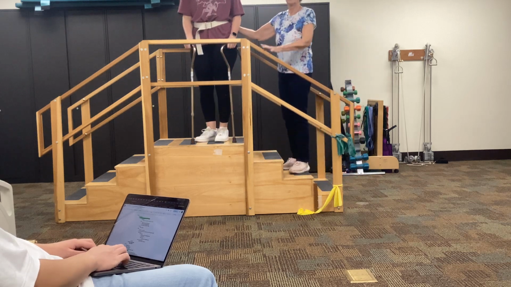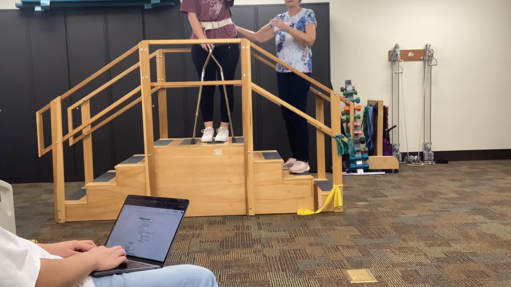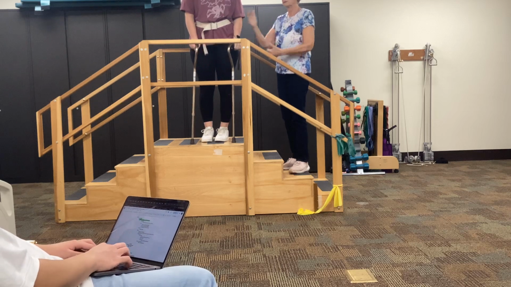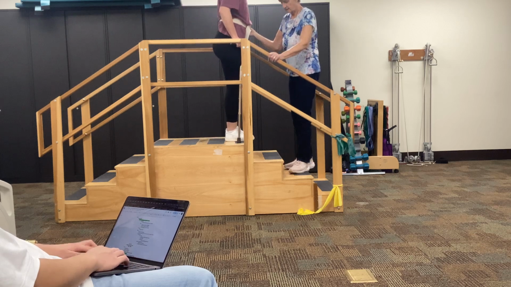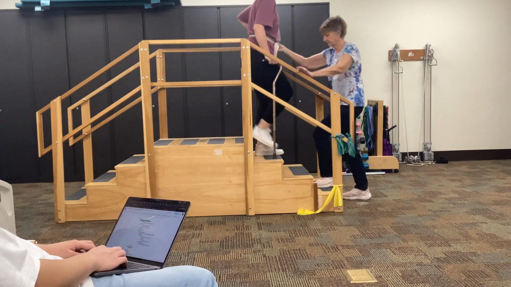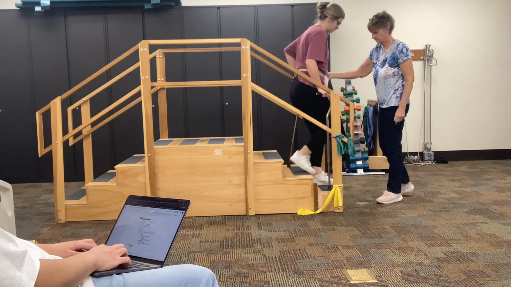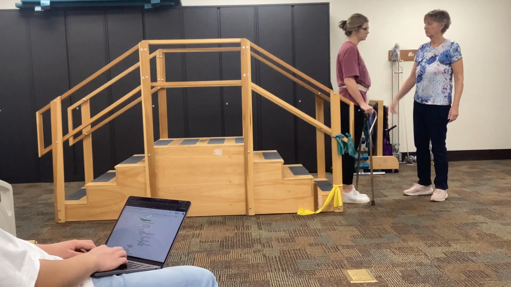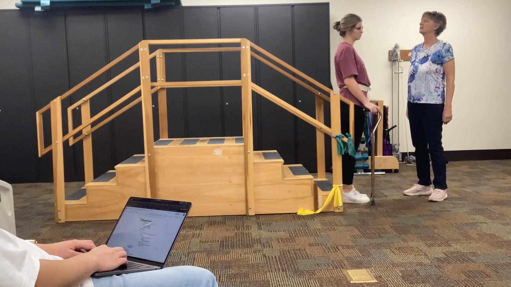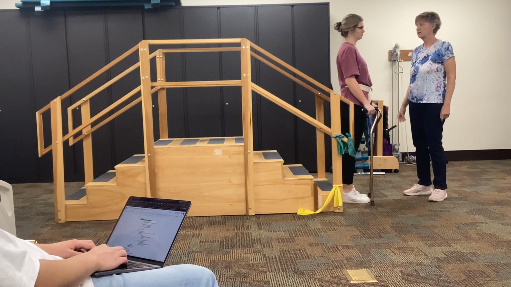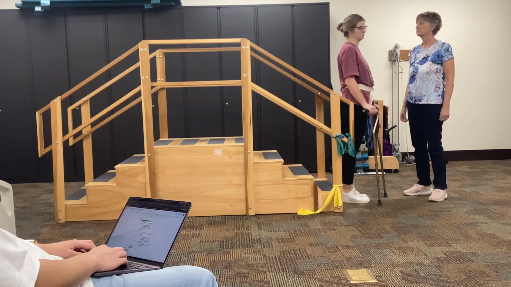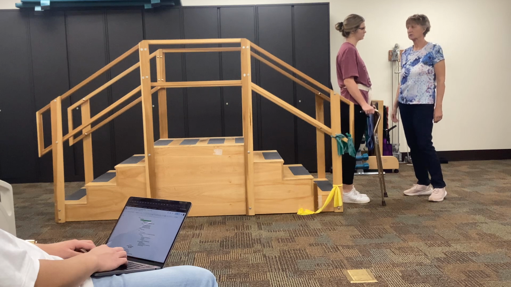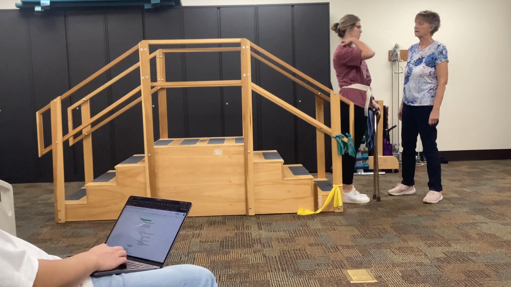Okay, then up with the good, down with the bad kind of doesn't play a part because she's going now step over step with her foot. Okay, and come on down. So which one was the easiest? Probably that one. Okay, which one did you think felt the most stable? That one probably. Really? Okay. As opposed to the first or the second one? Maybe the second one. Okay.